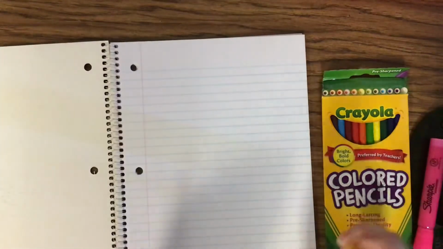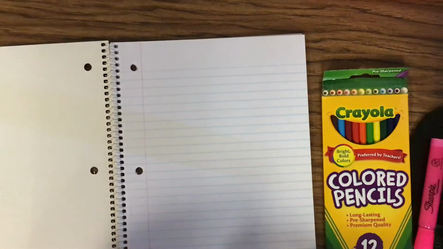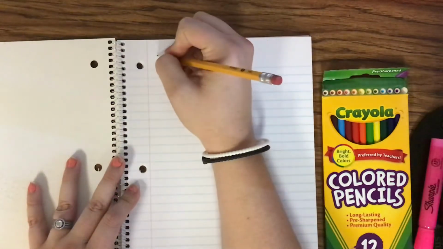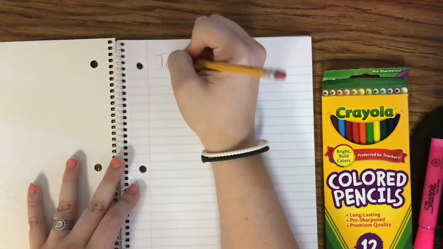So before we get started though, the good thing about this being a video is if I'm moving too quick for you, go ahead and hit pause. As soon as you get caught up, you can go and hit play until you are finished setting it up. So the first thing we're going to do is make a table of contents.